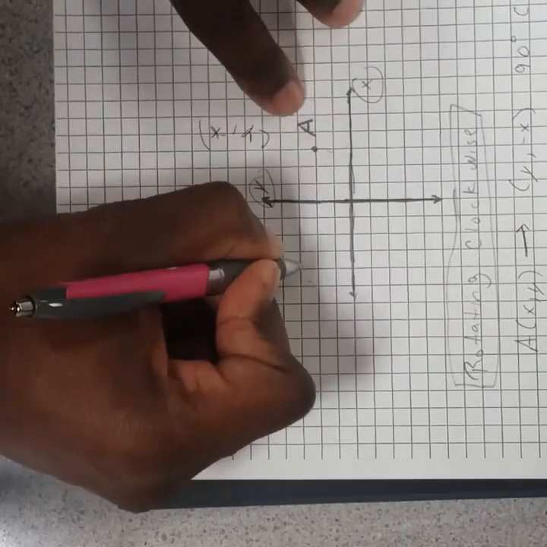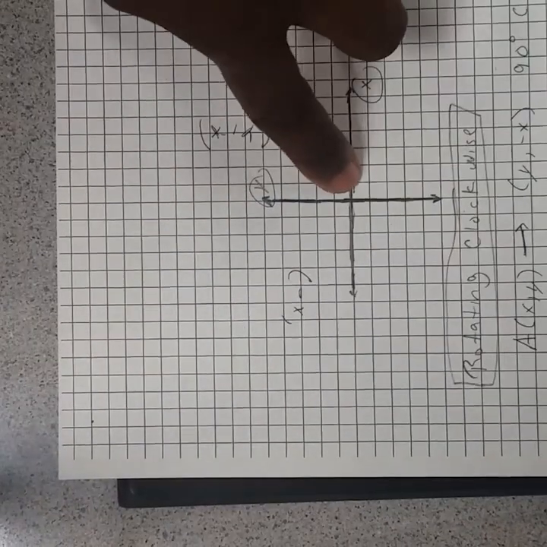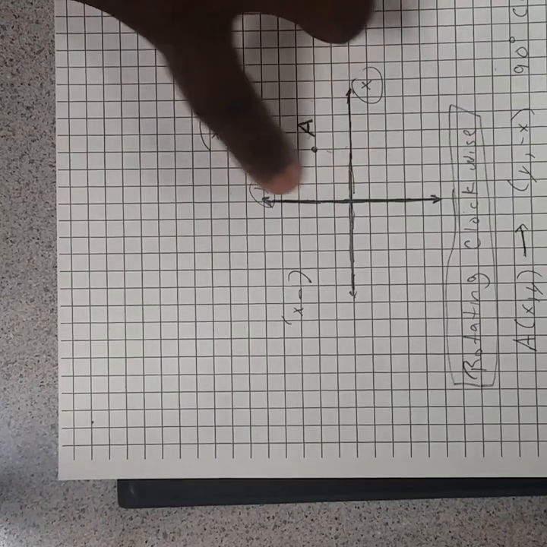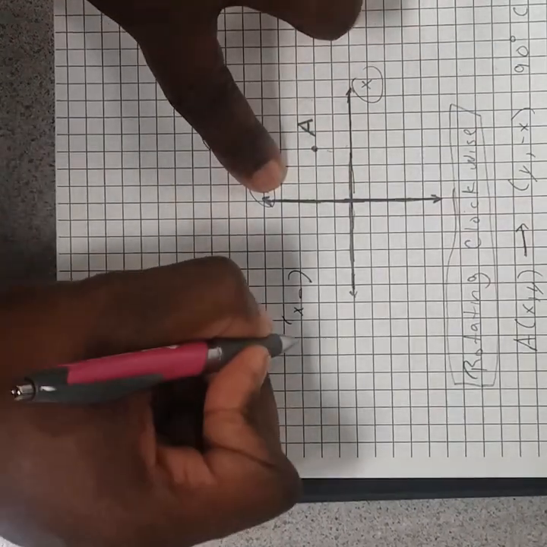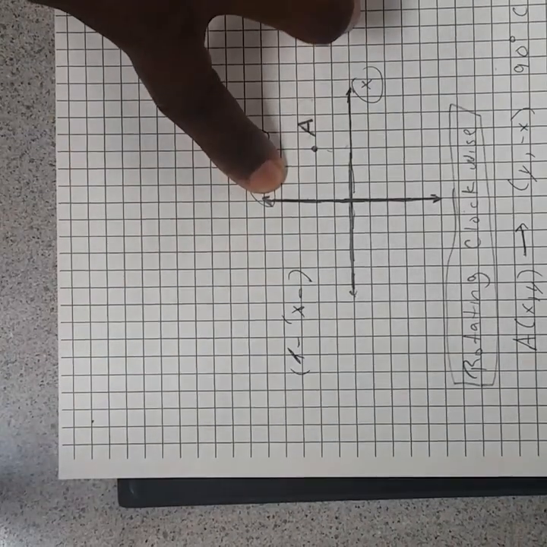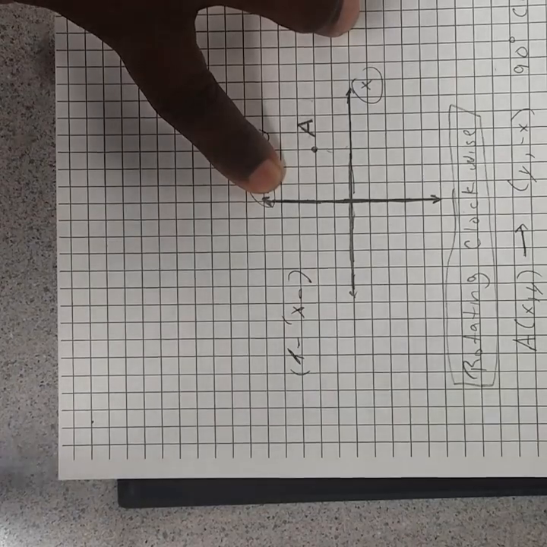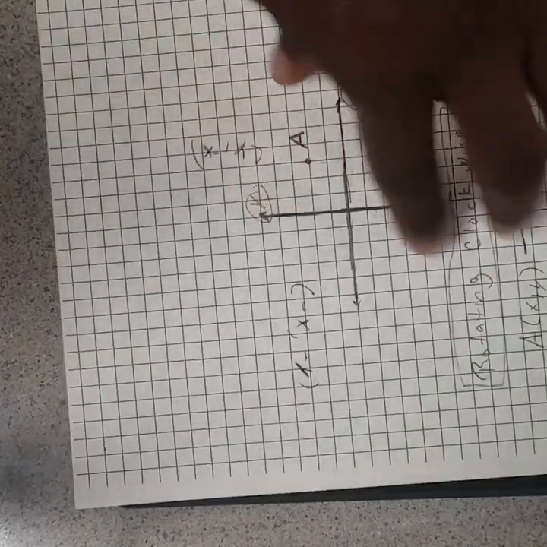So now that coordinate will be the negative version of X, and the Y value is going beneath, so that'd be negative Y. So the coordinate, if I rotate it 180 degrees, changes to be negative X, negative Y.